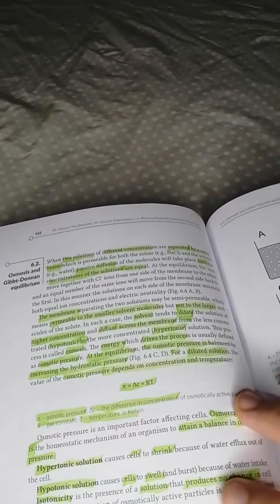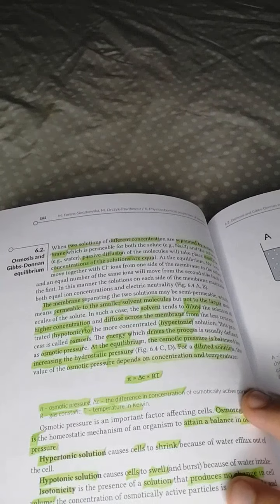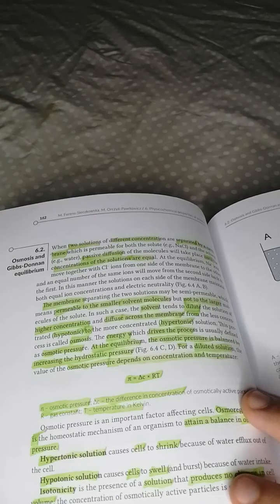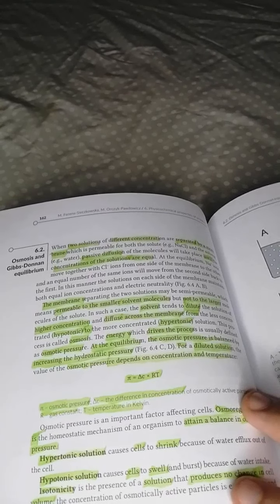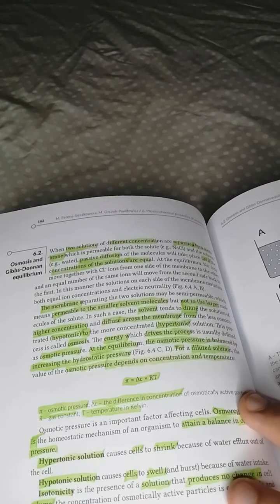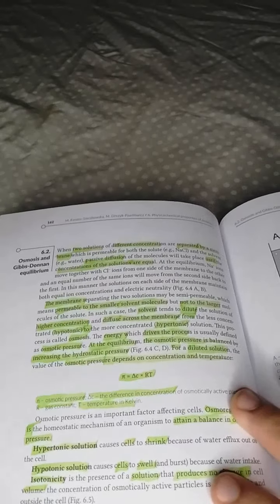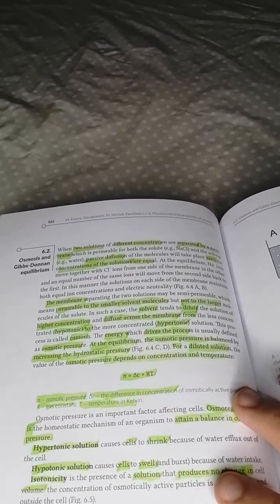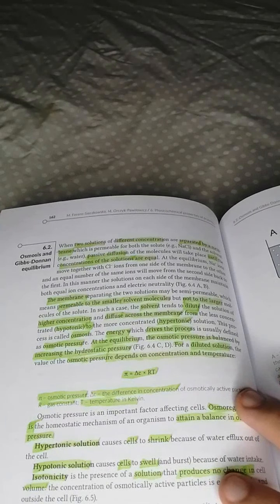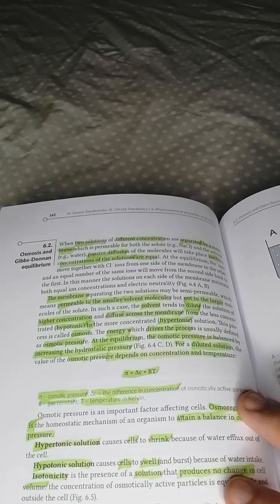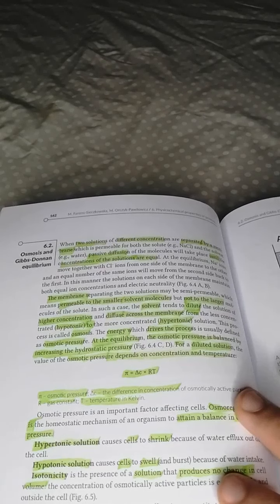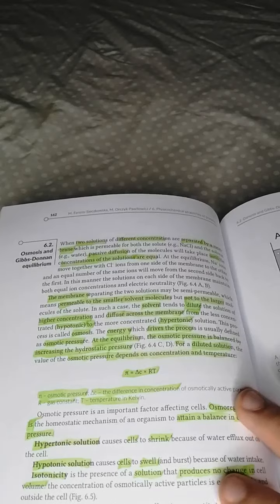All right, so on to osmosis. This is where it starts to get slightly more complicated and slightly more about physics. Osmosis is basically diffusion of water. So in order to understand osmosis, we need to understand diffusion. Diffusion is the movement of molecules from a higher concentration, from the higher water content to the lower water content, or the movement of molecules from higher concentration to lower concentration.